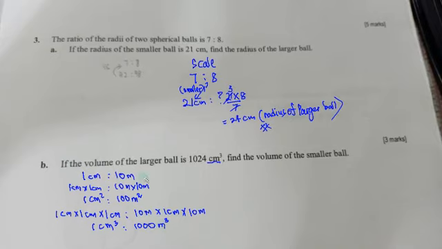So this is how you convert from a linear scale to a scale comparing the area, and then you go into the volume scale. Hopefully you understand this. Now let's look at the second part of this question.